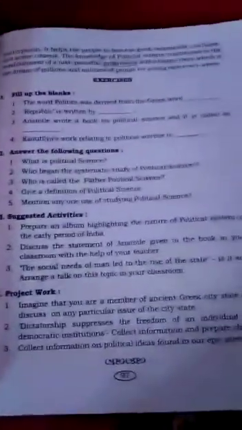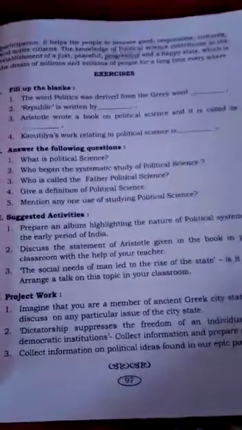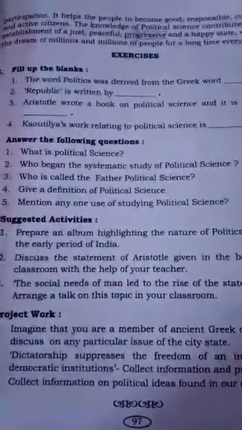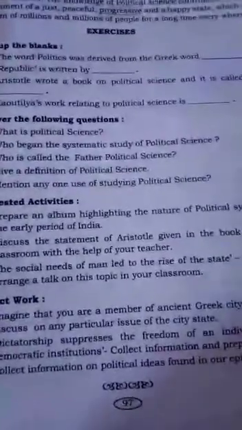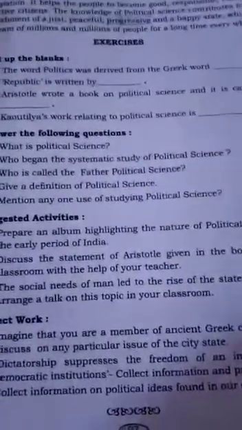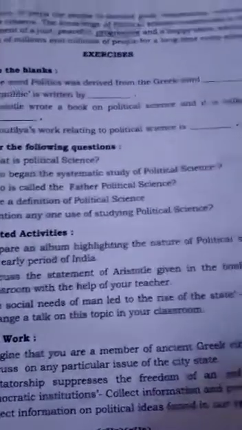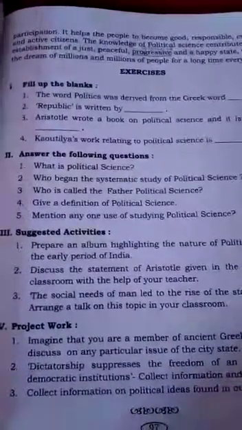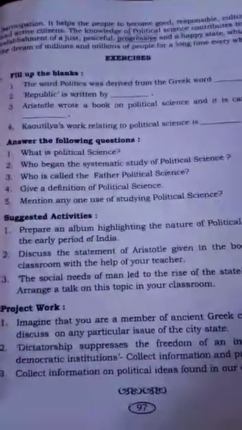I hope you have understood political science and its importance, and I hope you are able to answer any questions asked in your textbook or the lesson. Okay, I will write the exercises, and I'll give the important hard words. If necessary, I will give the meanings of them, and you have to write down the exercises part in your classwork neatly and complete it. Okay, thank you.